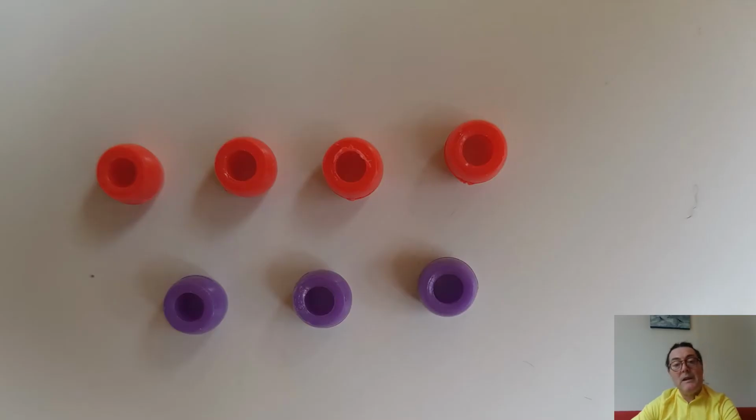How many red beads and purple beads do we have? We've got 1, 2, 3, 4 red beads and 1, 2, 3 purple beads. We've got more red beads than purple beads because 1, 2, 3, 4 is bigger than 3.